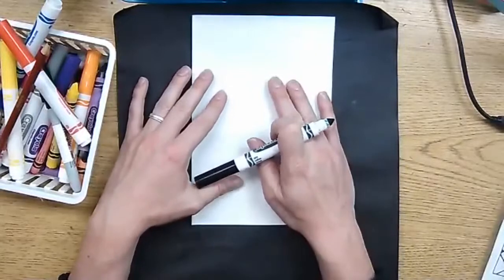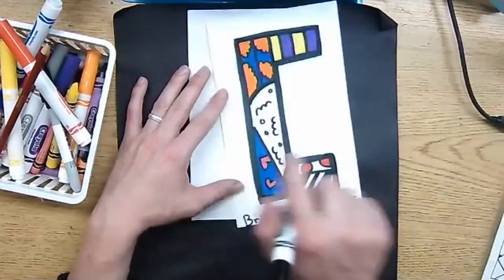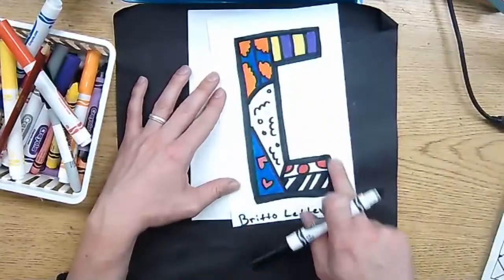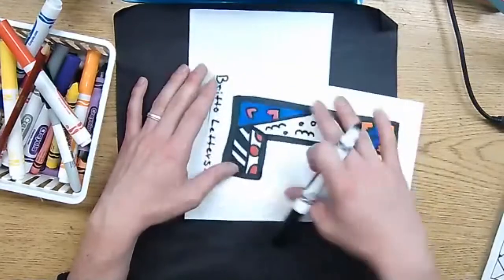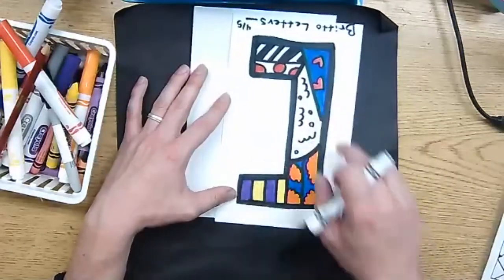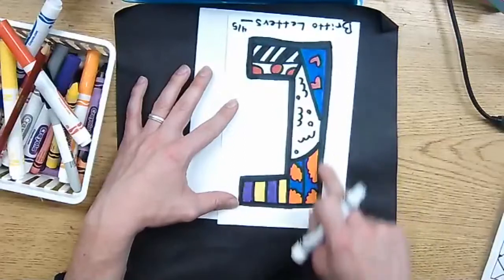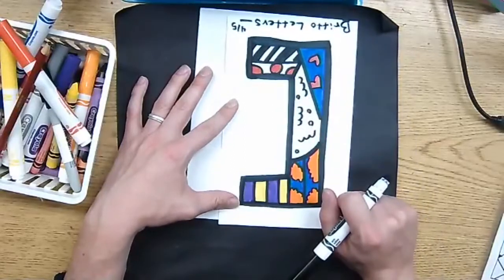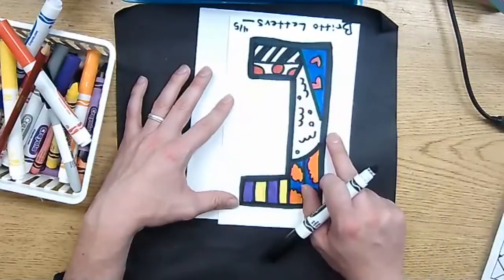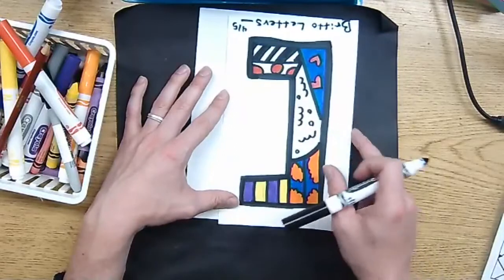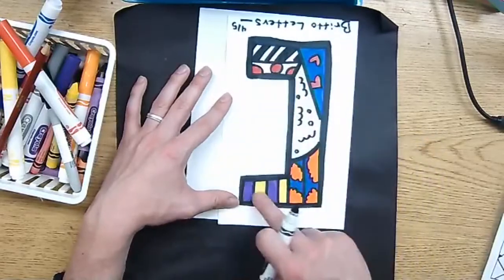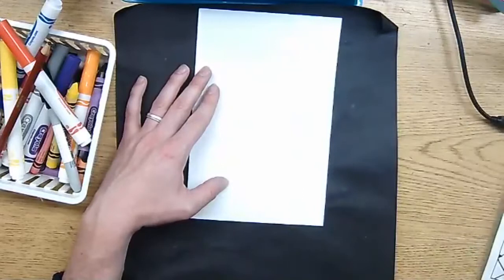All right, so I'm going to be working on a block letter. If you notice, I did a block letter C. Okay, it's actually backwards. There you go. I did a block letter C on my paper. Okay, you could do a bubble letter, you can do block letters, whatever you want to use. You just need to have some space on the inside to add your elements.